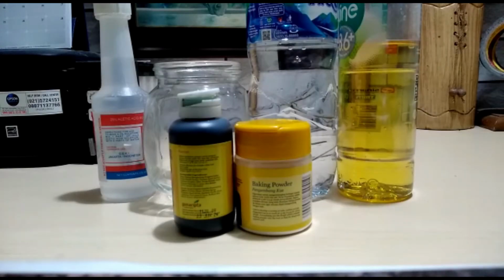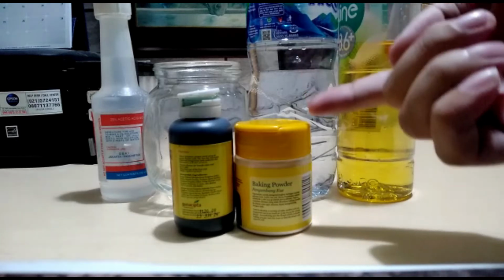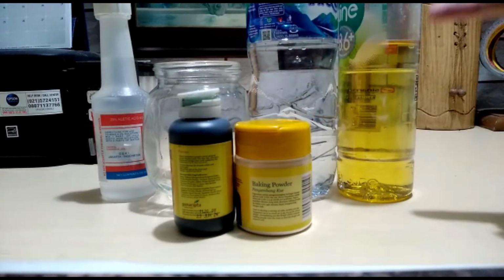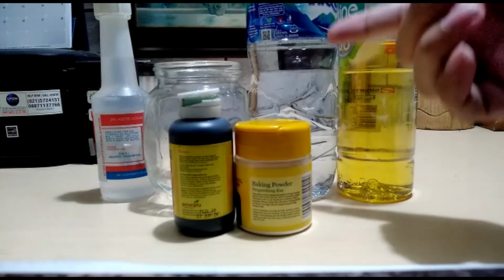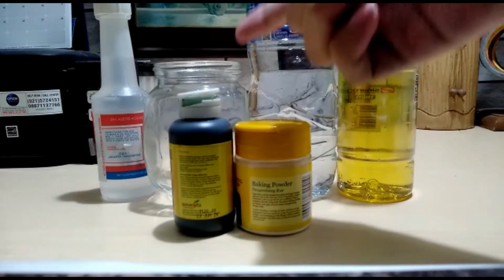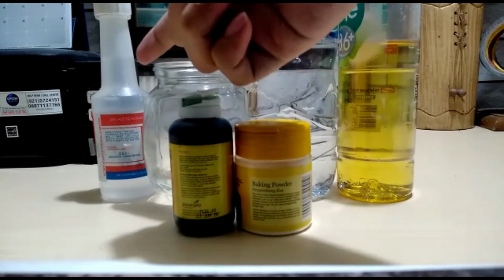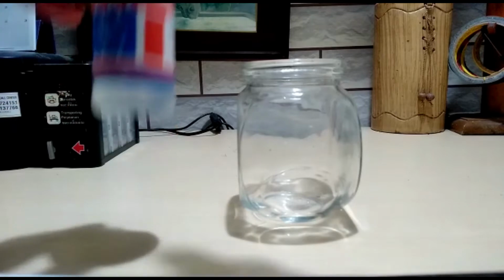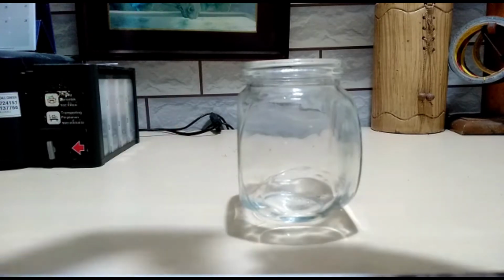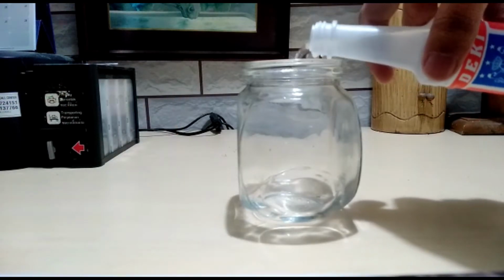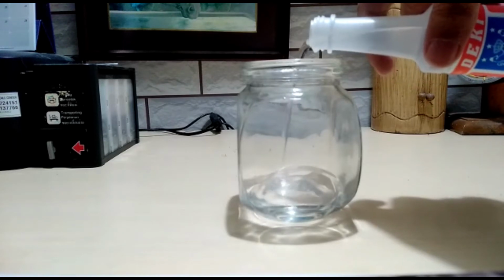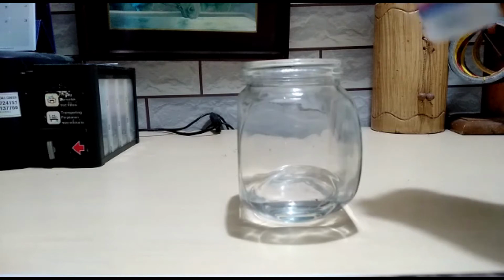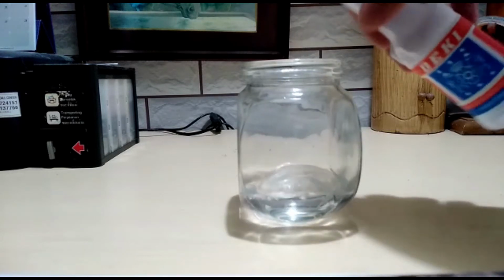The necessary materials are baking soda, food coloring, oil, bottle or jar, and acetic acid solution. First, 62.5 ml of acetic acid solution is taken from its place and poured into the jar. A little bit more, and there you go.